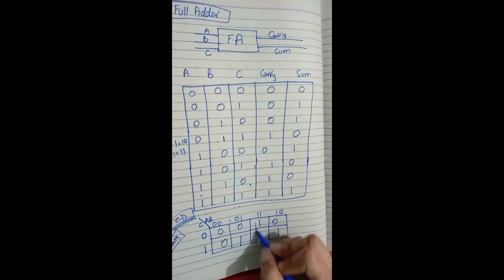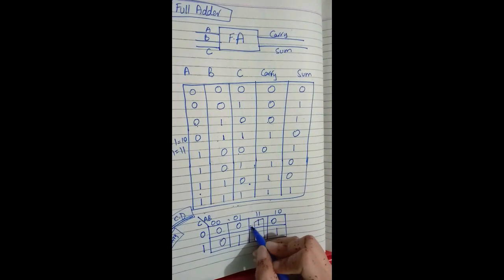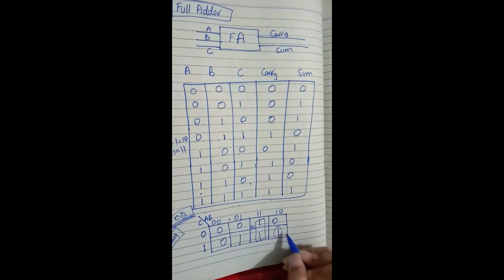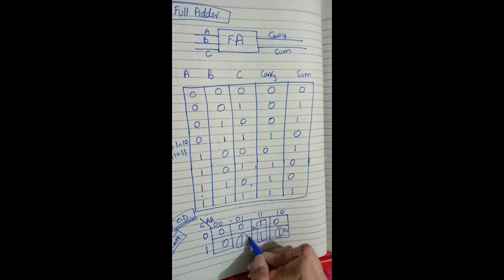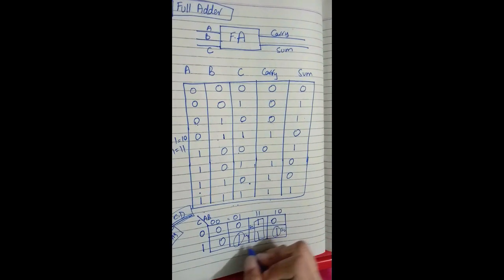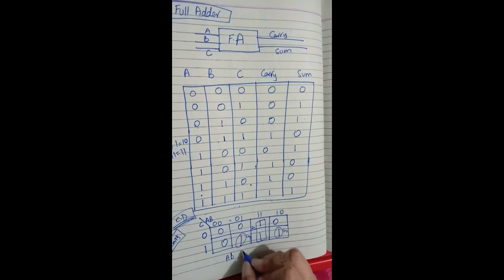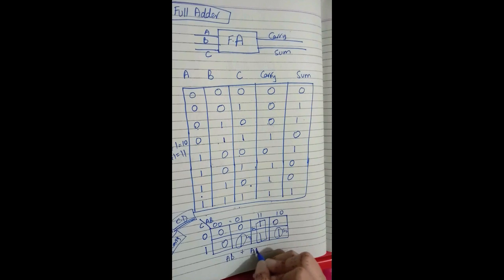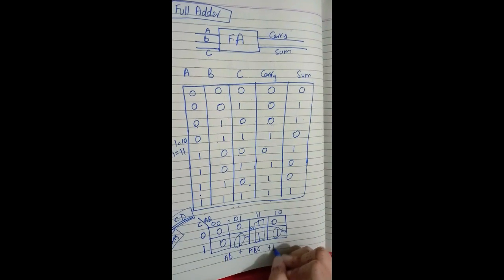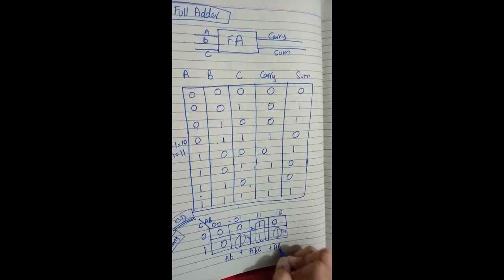Now we will make the groups. This is group 1, this is group 2, this is group 3. As we have studied before, we will write this: group 1 AB, group 2 A, B bar, C, and group 3 is A bar, B, C.